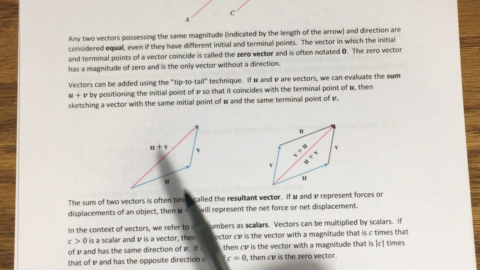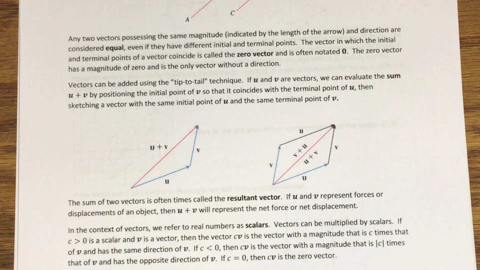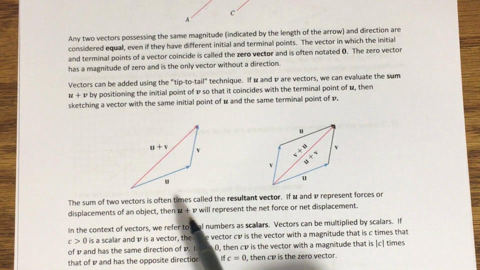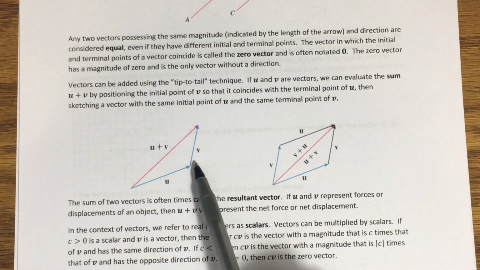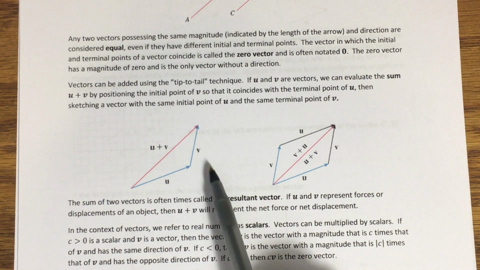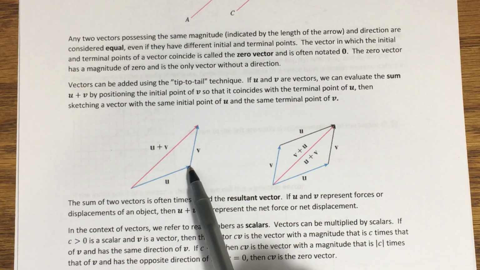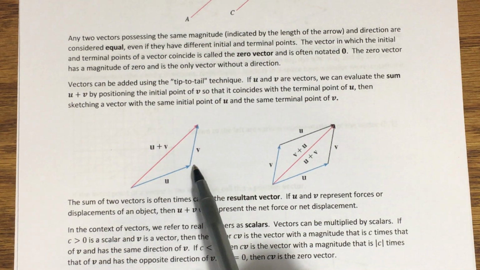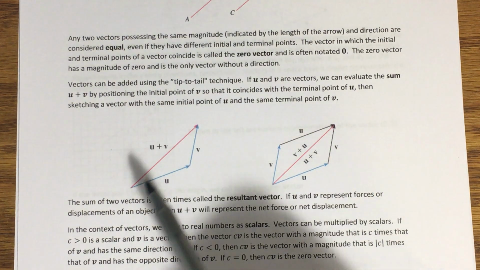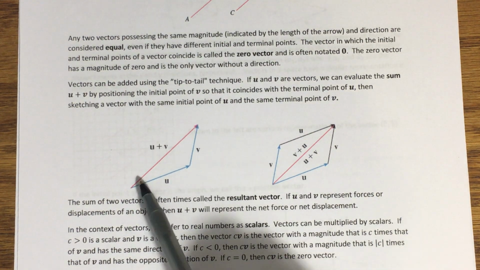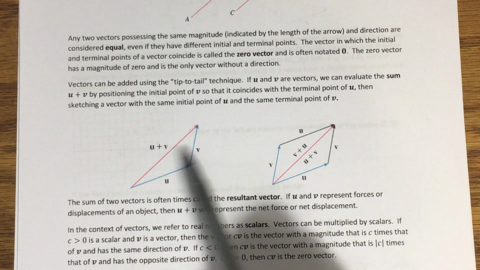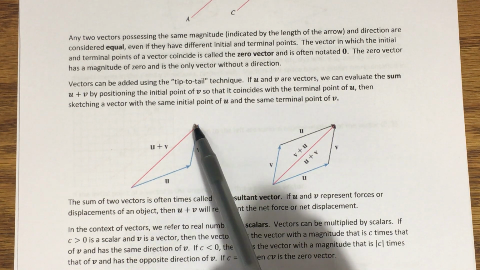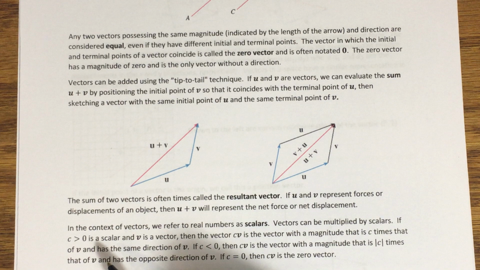Well, we use something that a lot of people like to call the tip-to-tail technique. If I wanted to find the vector u plus v, where u and v are vectors, then what I do is I take the initial point of v, here's its initial point, and I stack it onto the terminal point of u. I make it so that this initial point for v and the terminal point for u coincide, and in that sense I'm connecting these two vectors. And then I take the initial point of u in the position that I've placed it in, and the terminal point of v, and make that the initial and terminal point of this sum. So u plus v is this new vector that I create by using this tip-to-tail technique.